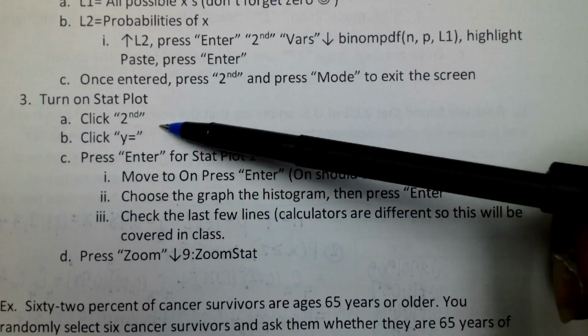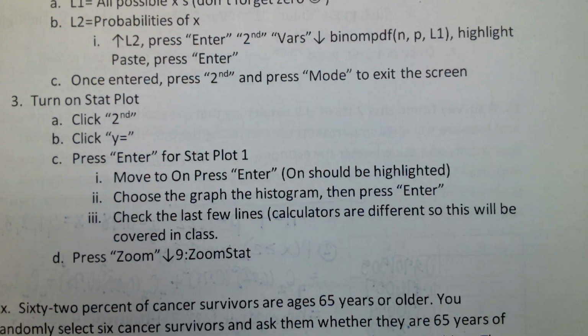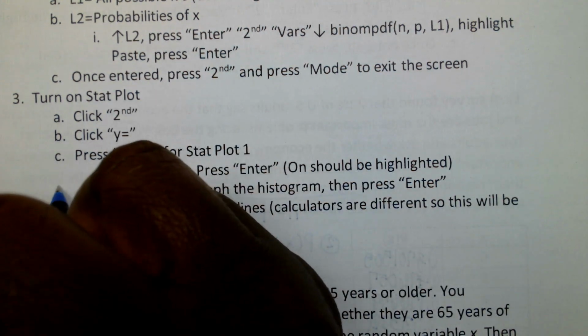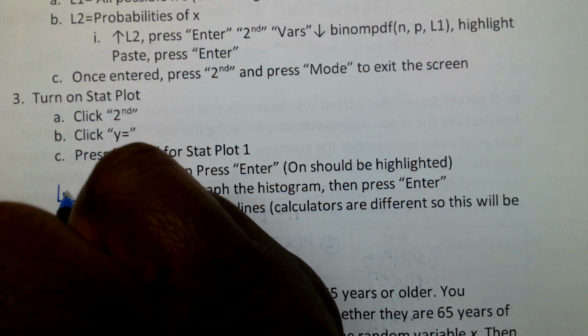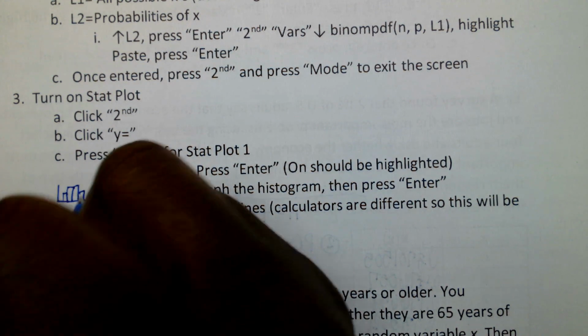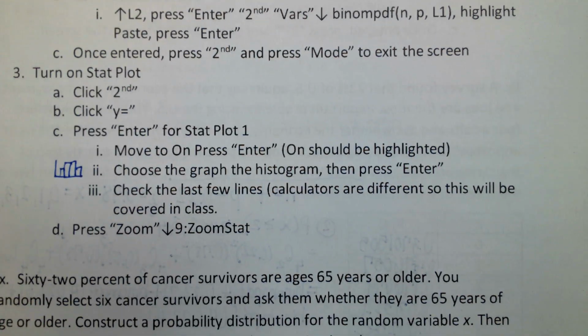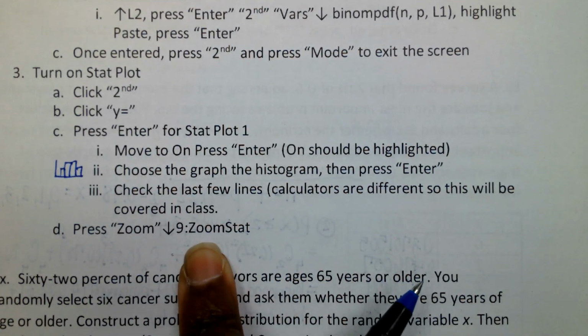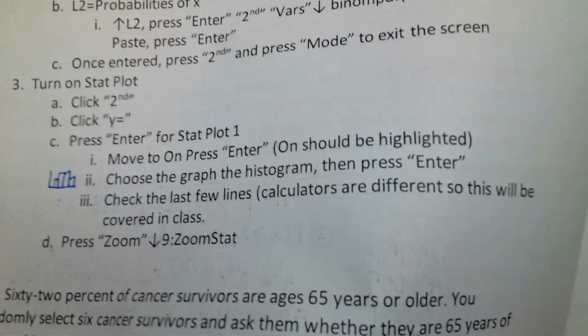So turn the stat plot on, y equals. We're going to make sure the histogram graph is chosen. Histogram graph is the one that looks like this. And then we're going to ZoomStat. Alright, so let's practice with this one down here.